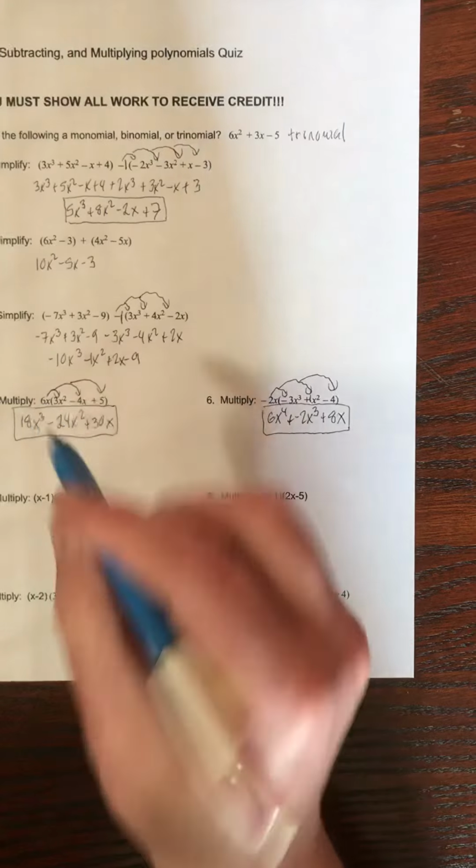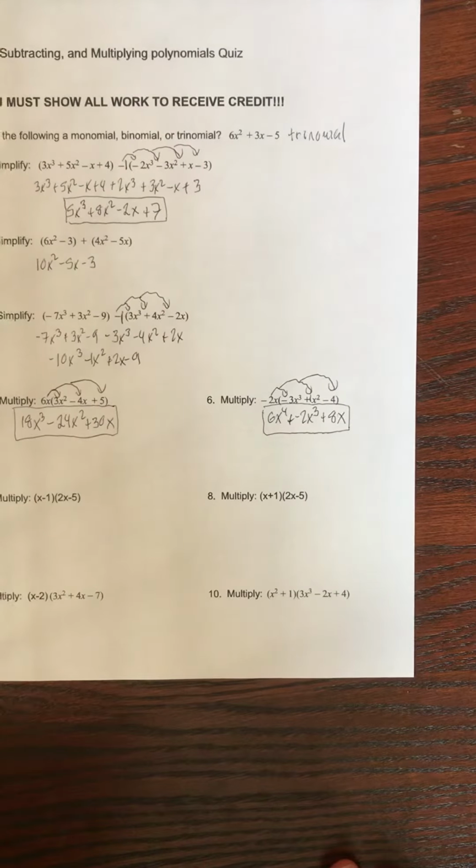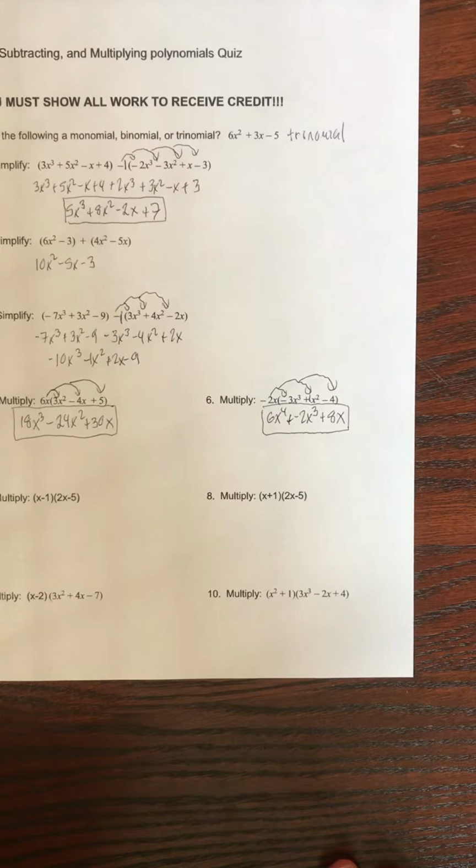And guys, if you're not sure how to put these exponents on there, I have shown you. Watch the videos that I've given you. I've shown you how to do that. I've shown you what's been acceptable.